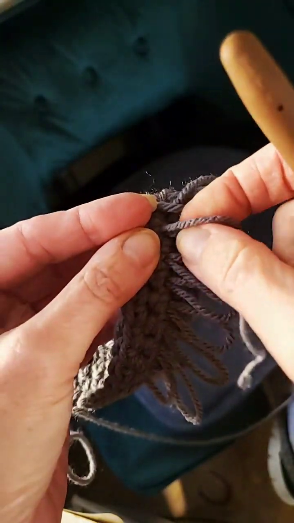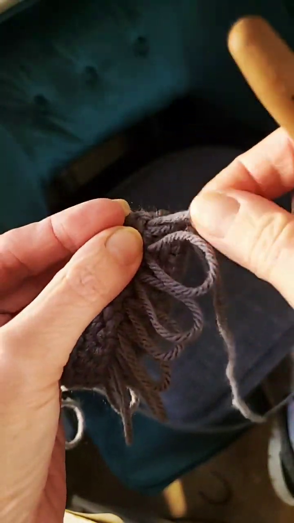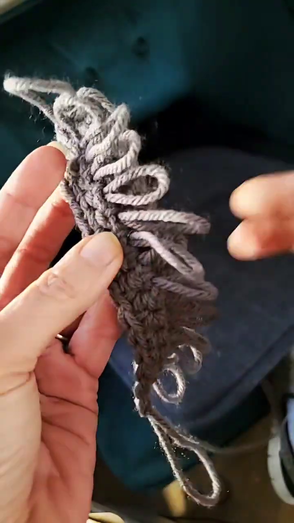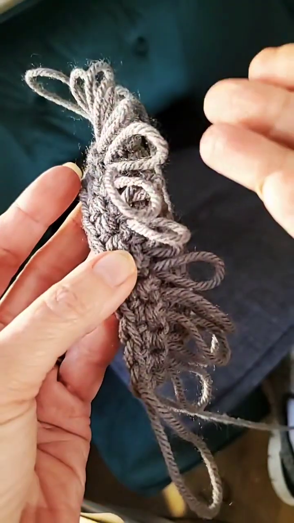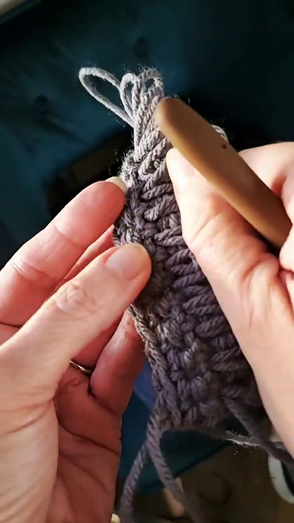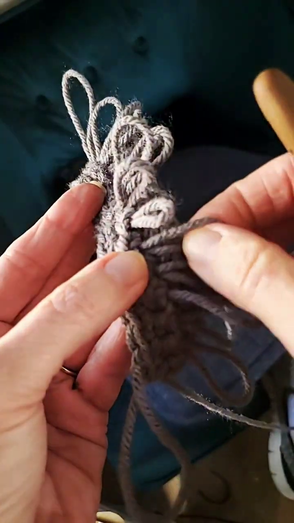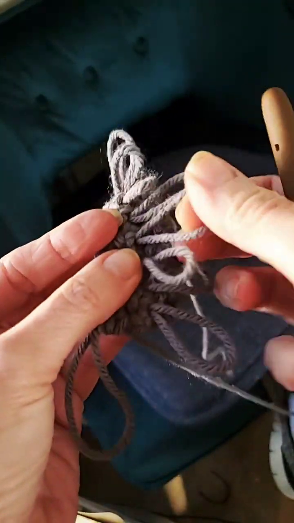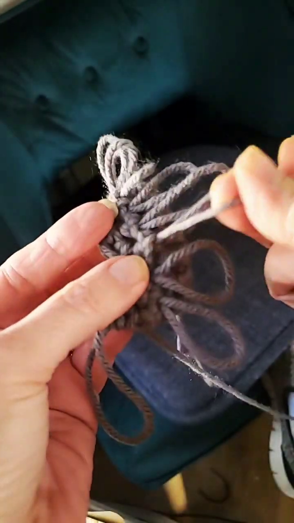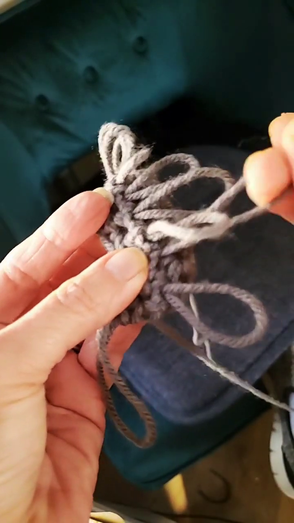And that's not going to come out. And even if it does come out, it's not going to pull your whole piece apart. It's just going to be underneath a different part of your stitch. So you can go through and pull all these loops a little bit tight if you want. And I usually do, especially if I'm making puppets or something.